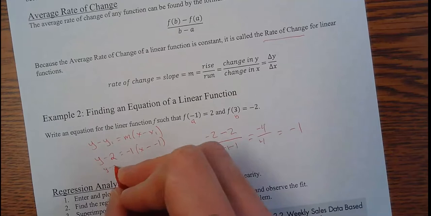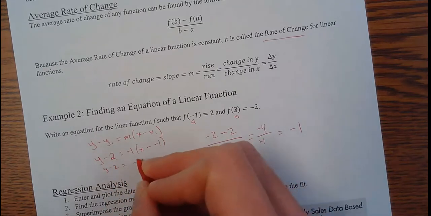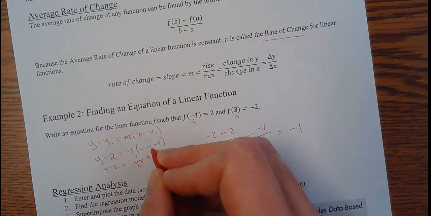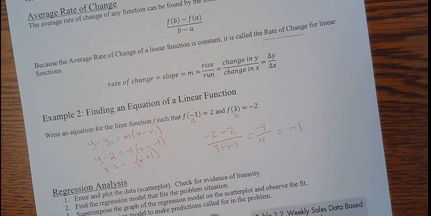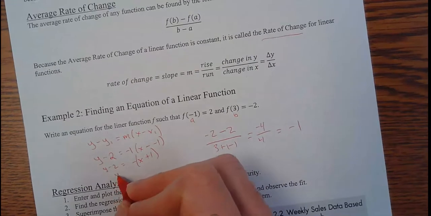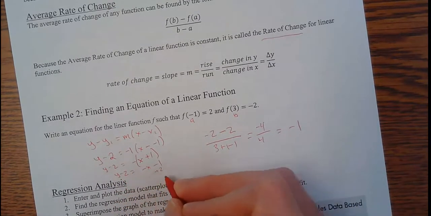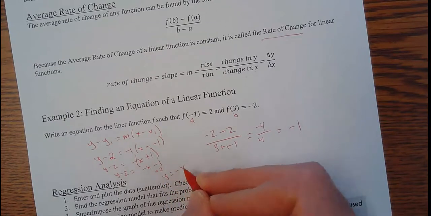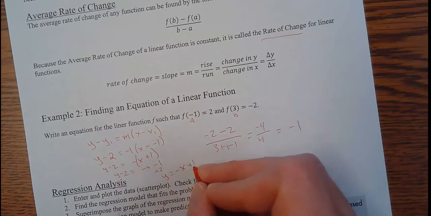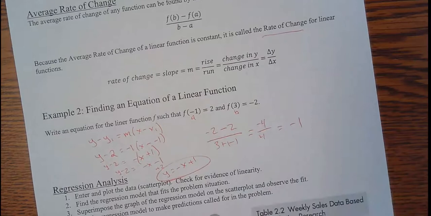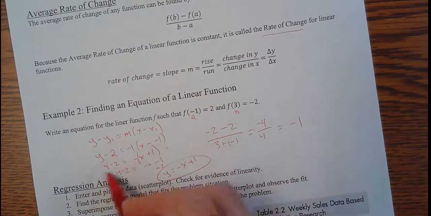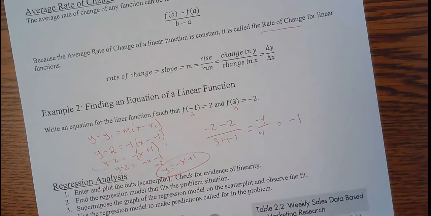So if I simplify this guy, -1 and then x plus 1. And if you wanted to put it in slope-intercept form, this would be -x minus 1. So if I added 2, y would equal -x plus 1. So that'd be in slope-intercept form. Technically, this would be fine right here because that's point-slope form. So either one you want to do.